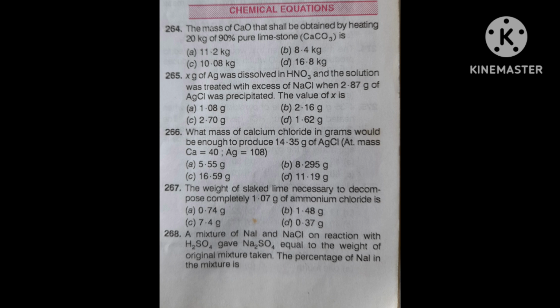Then for 1, then for 14.35. Actually, you have to calculate the amount of calcium chloride. Then 2 into 143.5 gram AgCl you are getting from 111 gram calcium chloride. Then for 1, then for 14.35 gram.